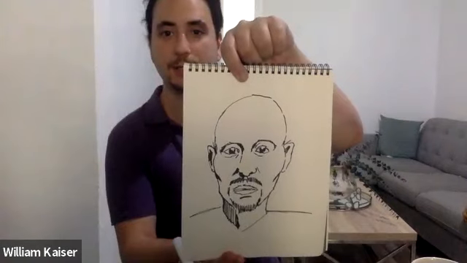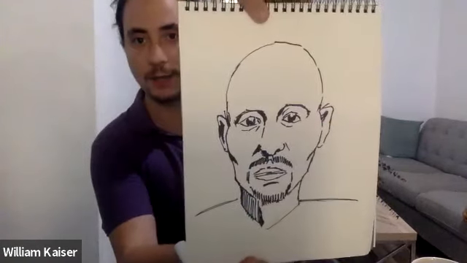Like I said, it's all in the first marks you make, and that's going to dictate how the rest of the drawing looks. You can make some action marks. I made some action marks on the neck to try to get a little bit more detail in there to give it some movement.